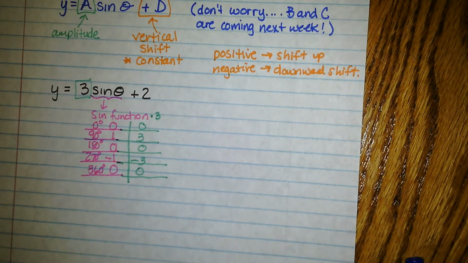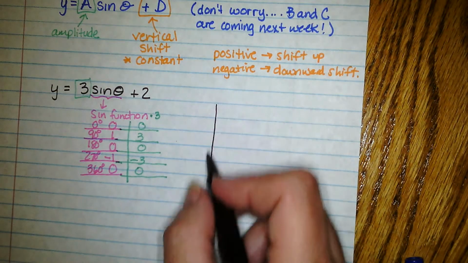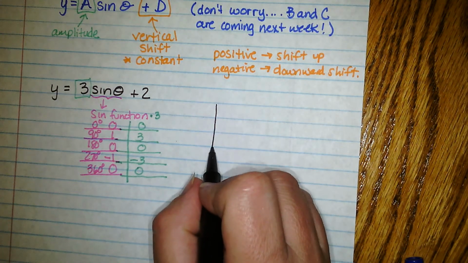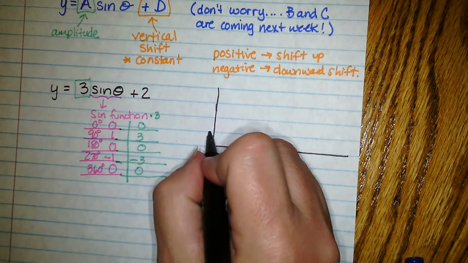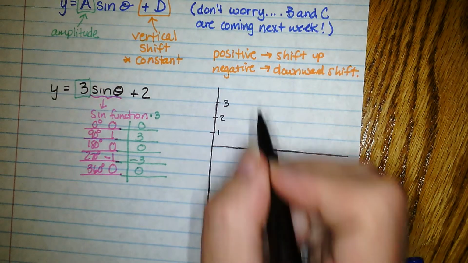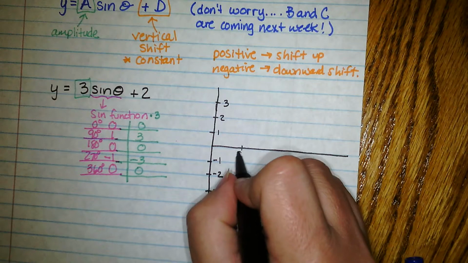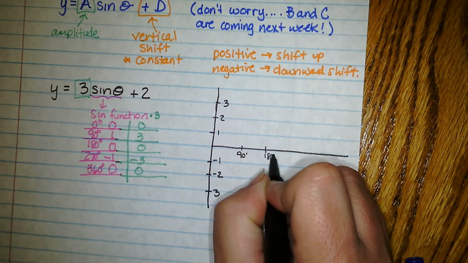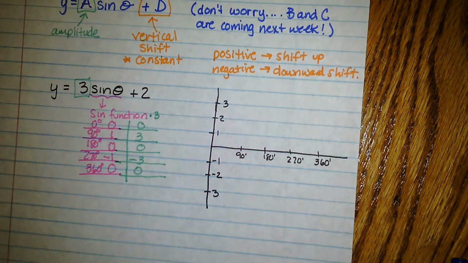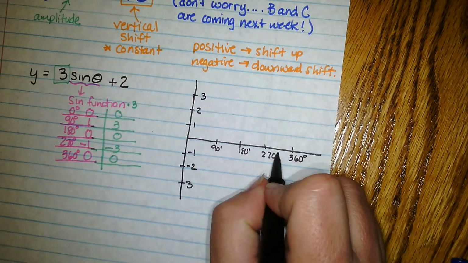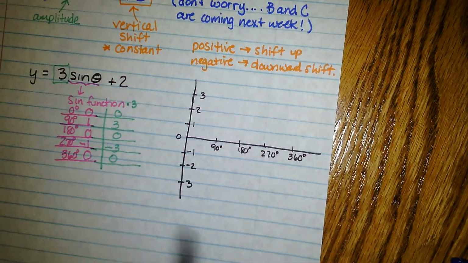So on my graph over here, and I can do this pretty fast. 1, 2, 3, 1, 2, 3. Line in the middle. Maybe one more line here. 1, 2, 3, -1, -2, -3. 90, 180, 270, 360. There's our setup for our basic 3 sine theta.